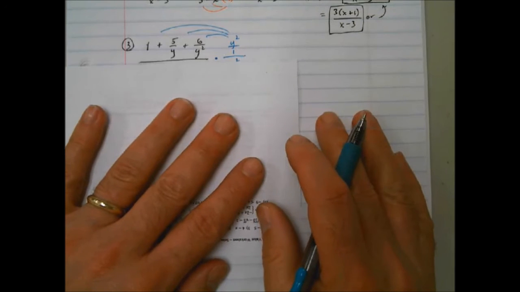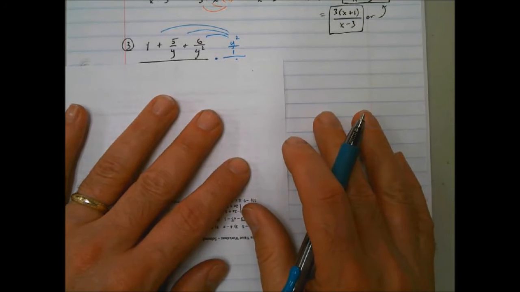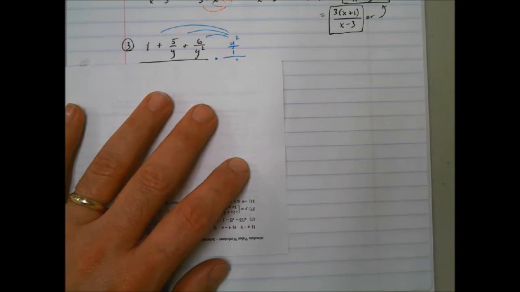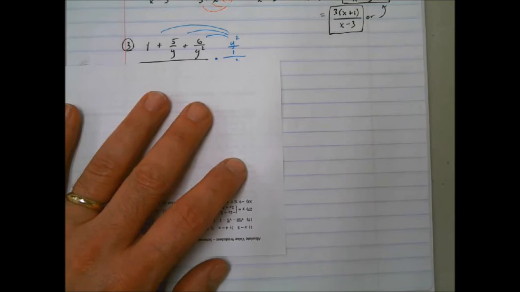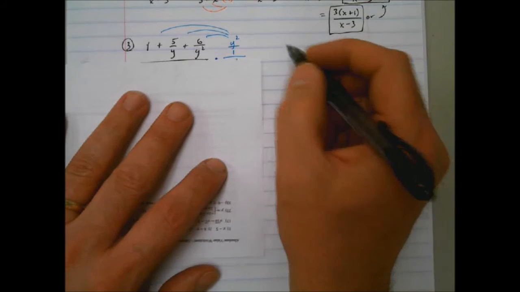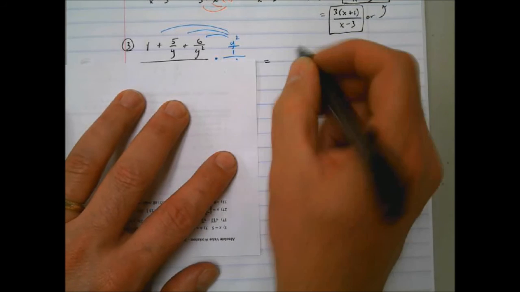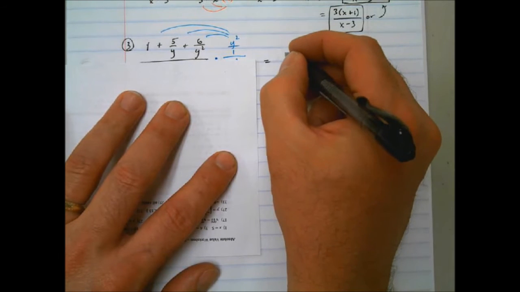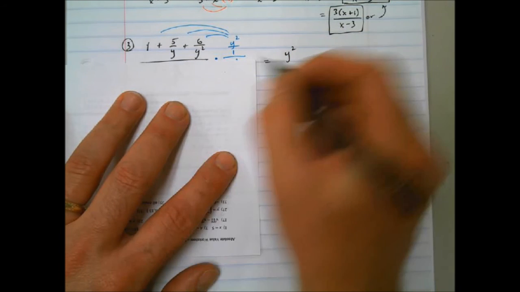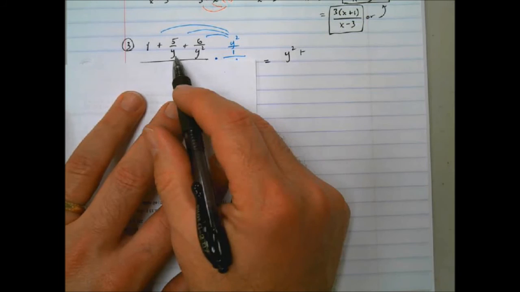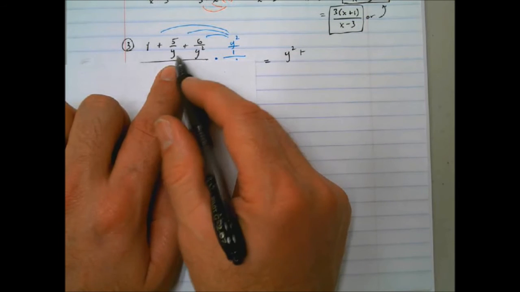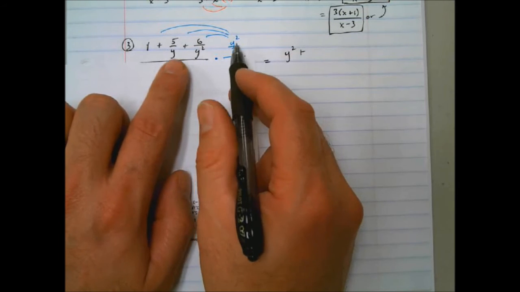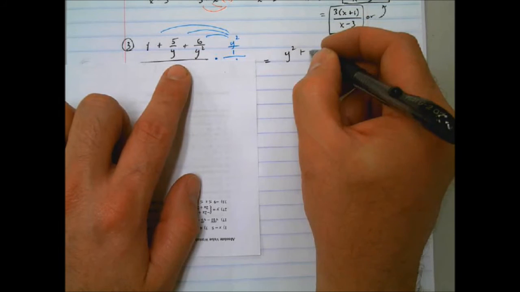Okay, so if we cover up the bottom half, and if I distribute that y squared over 1, we get 1 times y squared, which is y squared, plus the 5 over y times y squared over 1. One of the y's is reduced. We're left with 5y.